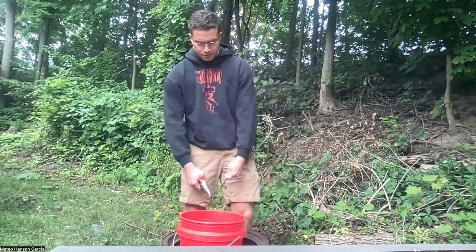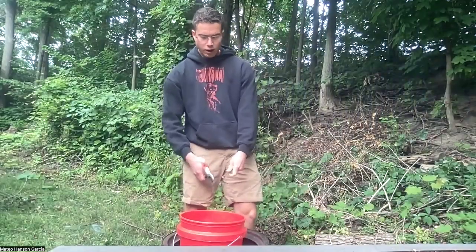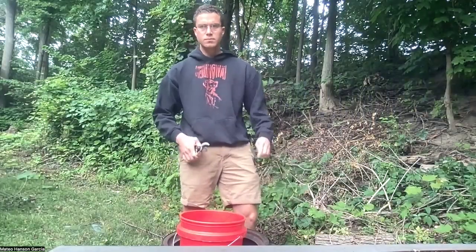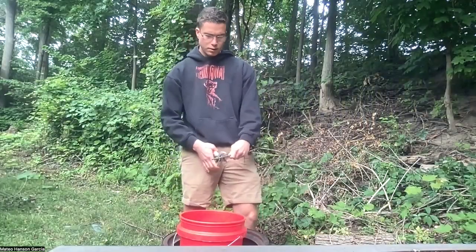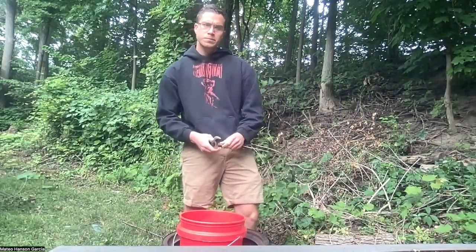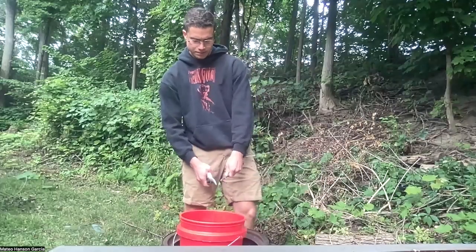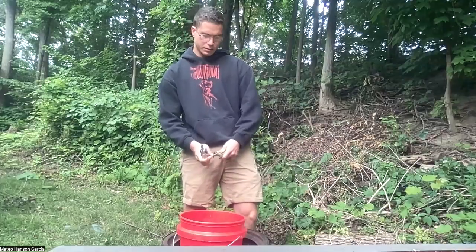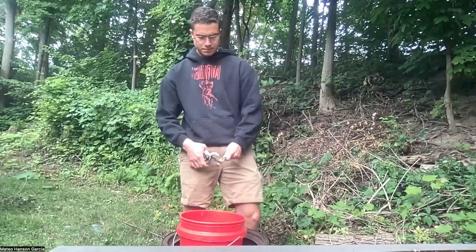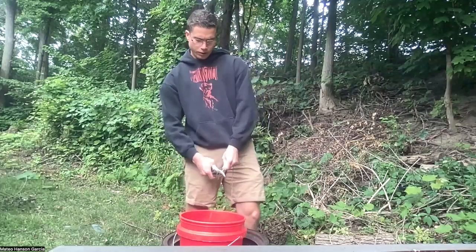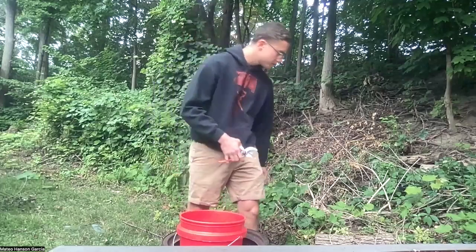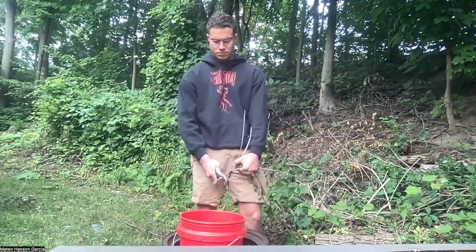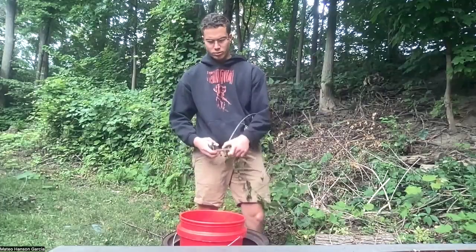I'm out here prepping my browns for a good turning of my compost this morning. One crucial part of data collection during composting is getting an adequate measurement of your feedstock inputs. No matter if you're a small or large operation, understanding what goes into your compost is incredibly important.